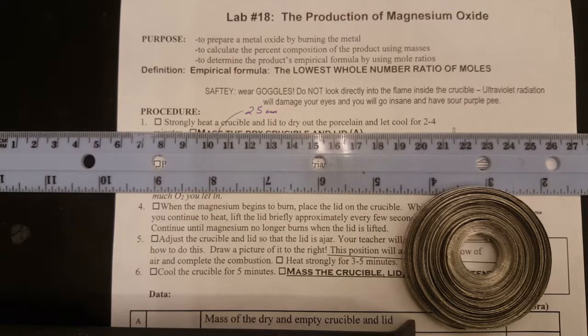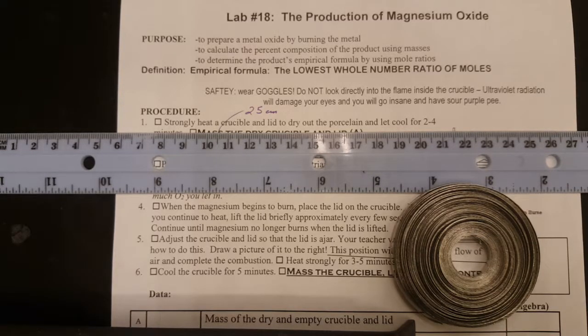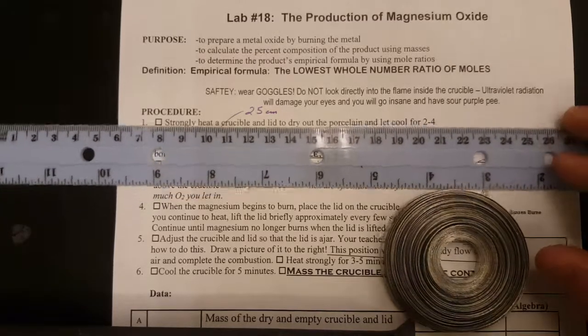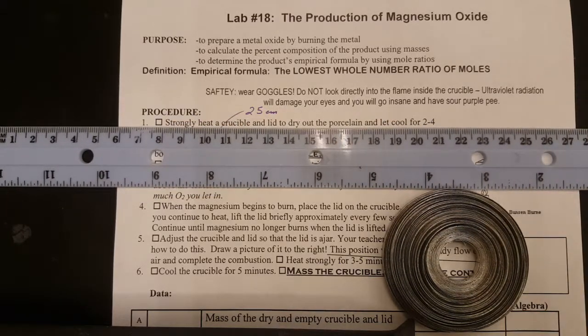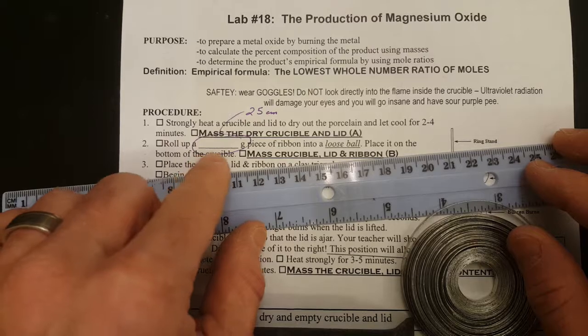Welcome to the magnesium oxide lab. Today you guys are going to take pure magnesium and oxidize it in a crucible. You're going to measure the amount of mass change as the magnesium oxidizes, and from that mass change you'll get mass ratios, which you can turn into mole ratios using percent composition, and then calculate the empirical formula.